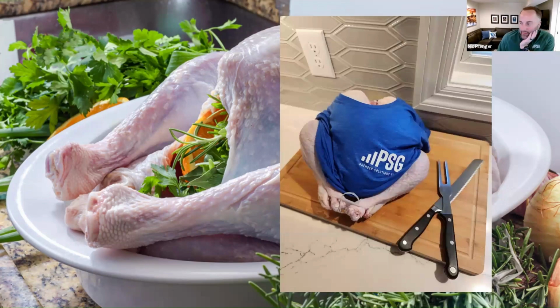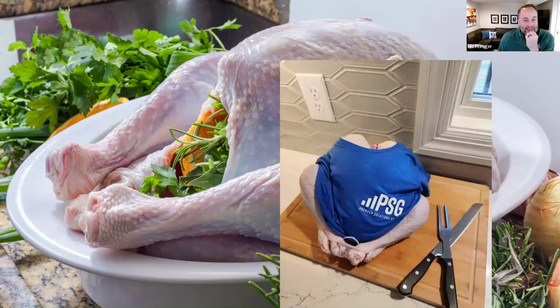In case you're wondering, yes, we do have a photo of a PSG t-shirt wearing turkey. I found that in my photos. I was looking for a photo of turkey to put up here, and I'm like, oh, that's right, we did dress one up back in the day.